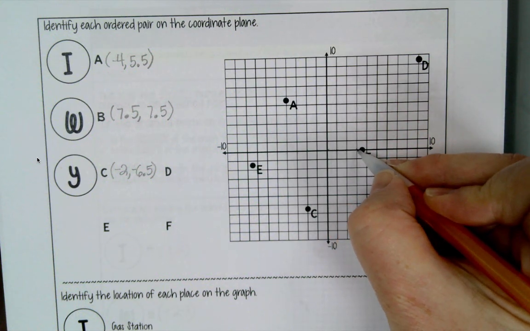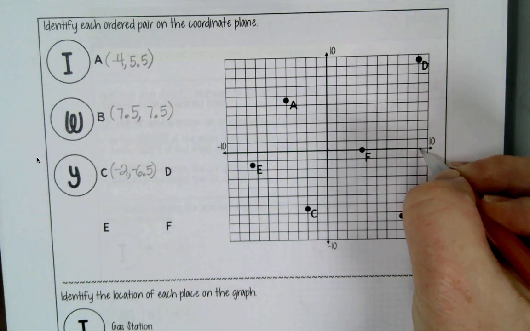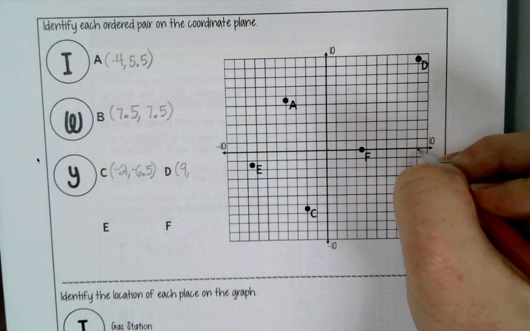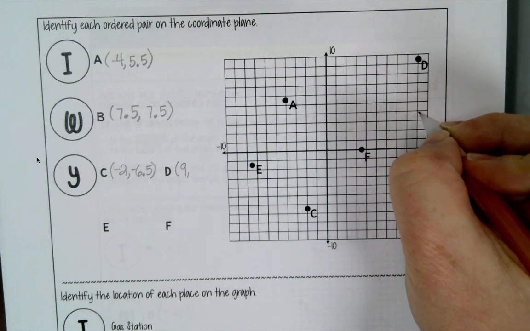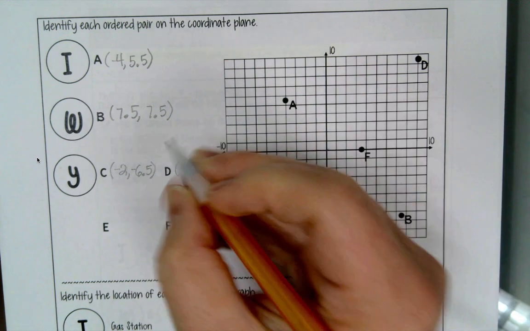Letter D, from the origin, going to the right, so it's positive: 1, 2, 3, 4, 5, 6, 7, 8, 9. Positive 9, then going up, 1, 2, 3, 4, 5, 6, 7, 8, 9 and a half.